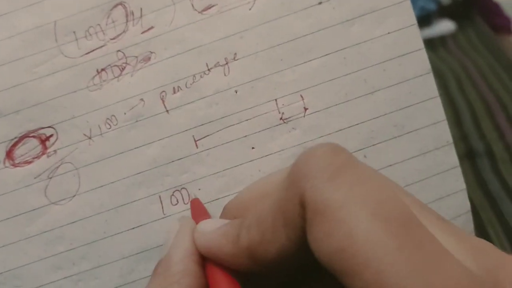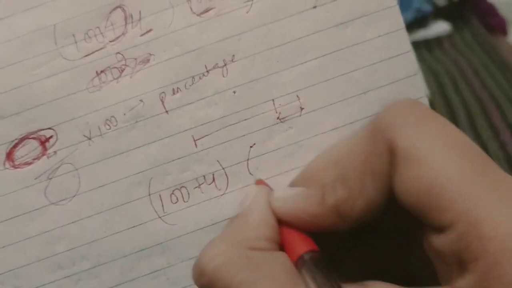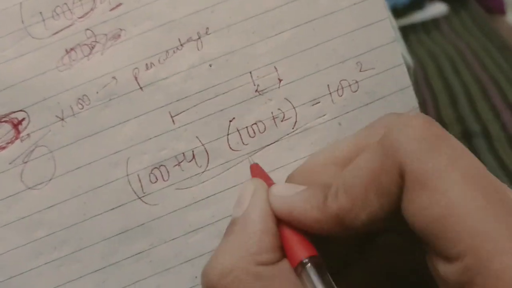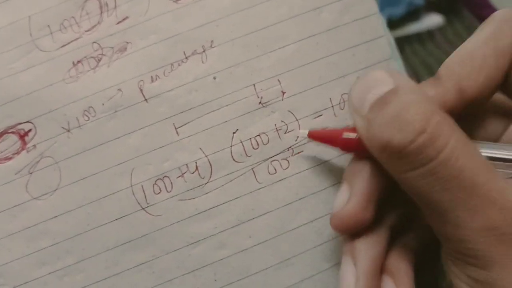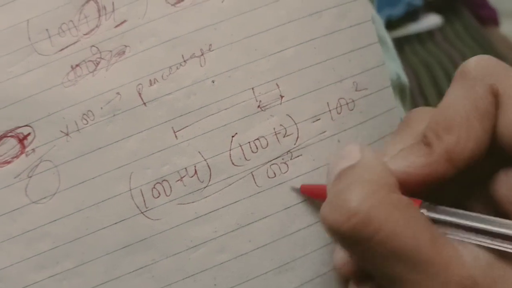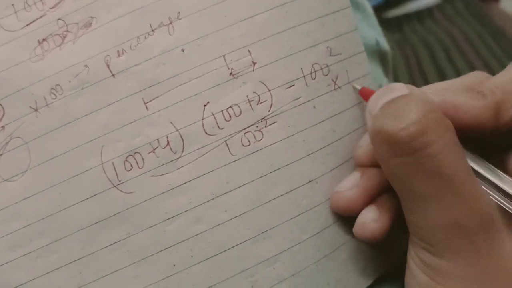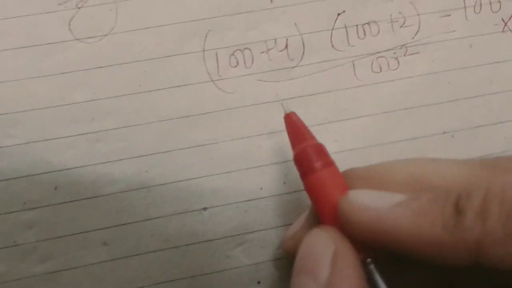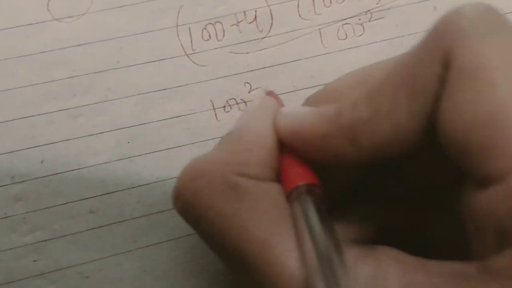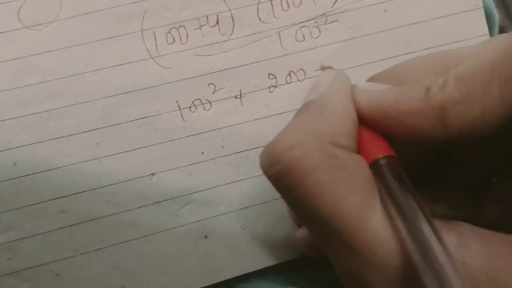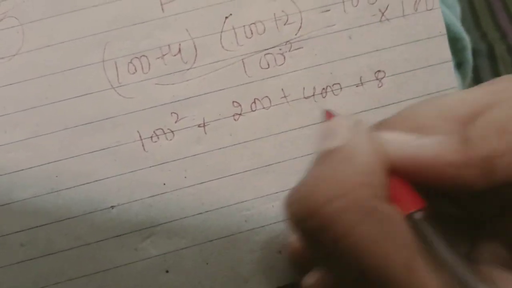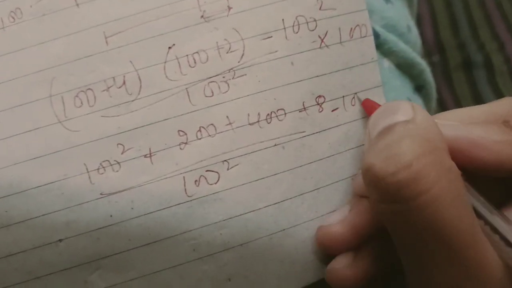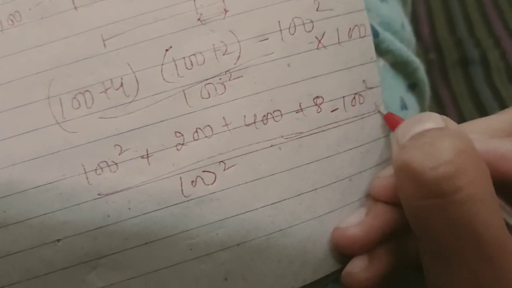So (100 plus 4)(100 plus 2) subtracted by 100 square, divided by 100 square, is the difference, divided by the initial total and multiplied by 100 to give the percentage. Here you would see it would be 100 square plus 200 plus 400 plus 8, divided by 100 square, minus 100 square, into 100.